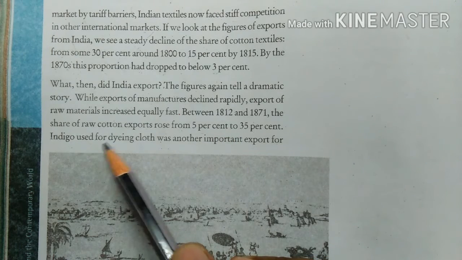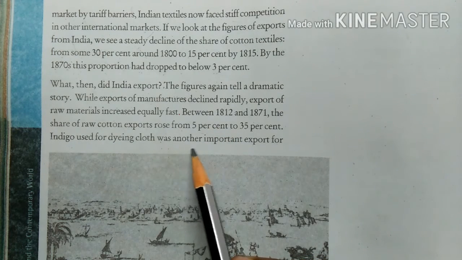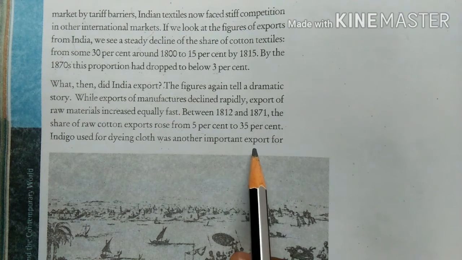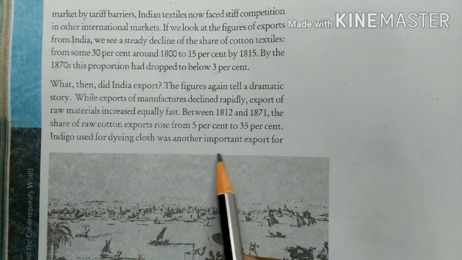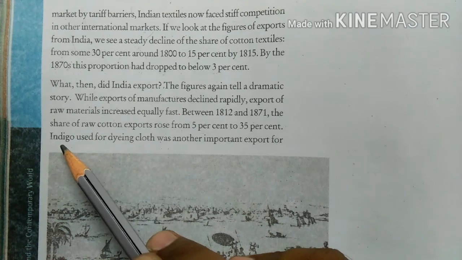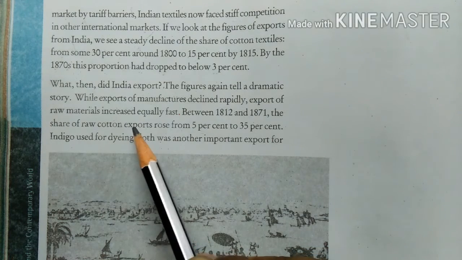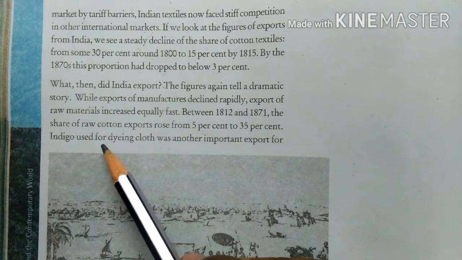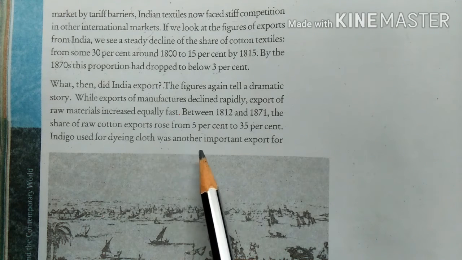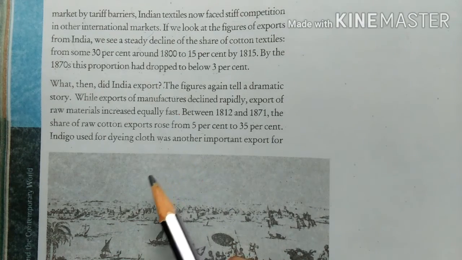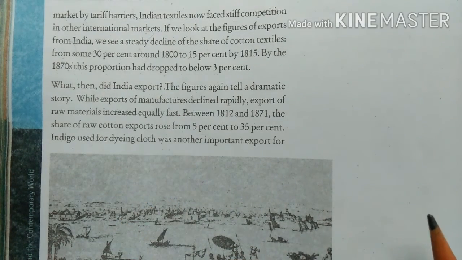Indigo, used for dyeing cloth, was another important export for many decades. Now we will move on to the next page.